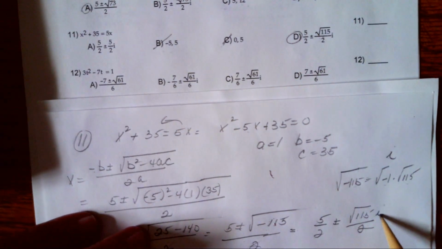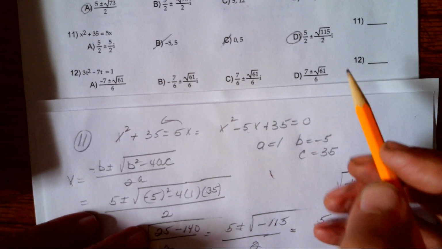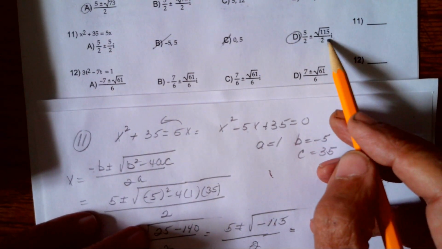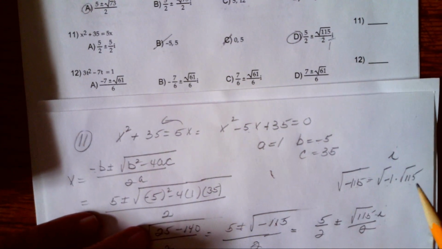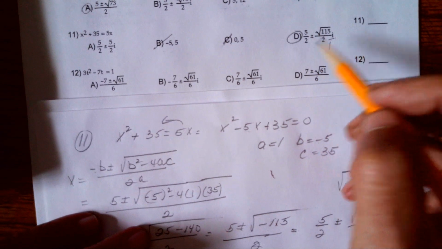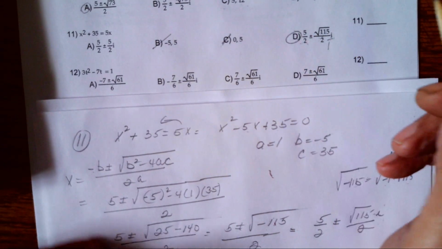And what he did is he moves this i down halfway. In other words, if you multiplied i times this, it's like i over 1, so the i would be in the numerator. So that's number 11, and we've got the correct answer, letter D.